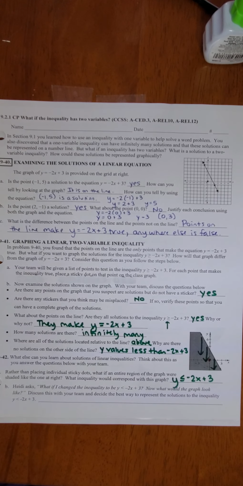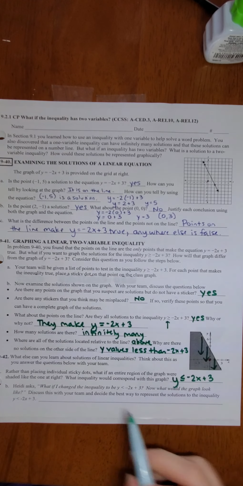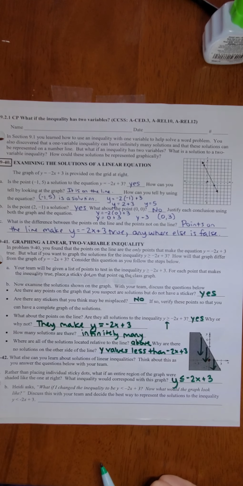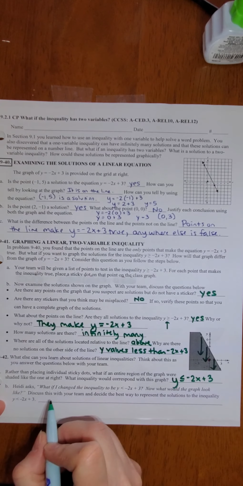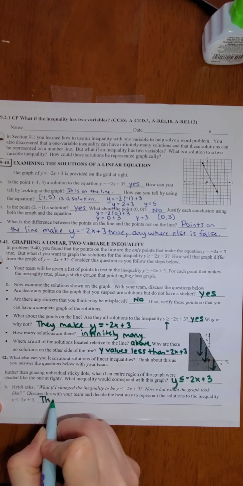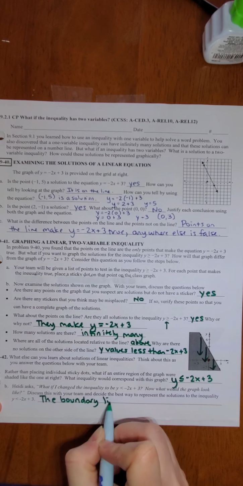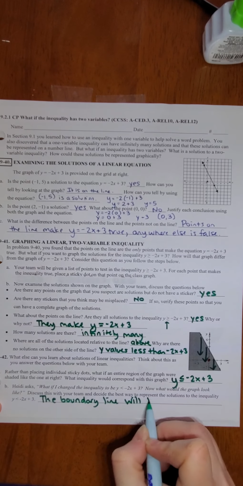Heidi asks, what if I change the inequality to be y is less than negative 2x plus 3? Now notice all she changed was it's a less than instead of a less than or equal to. How would we represent that? Well, the best way to represent a less than that does not also include the points on the line is a dashed line. So the boundary line will be dashed.